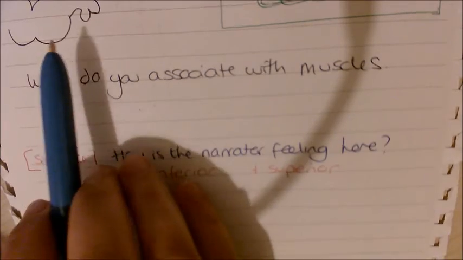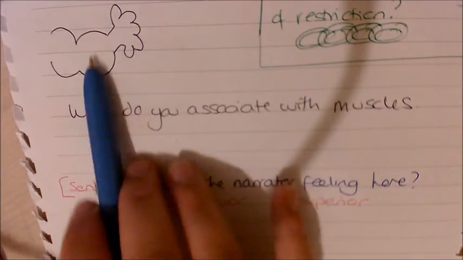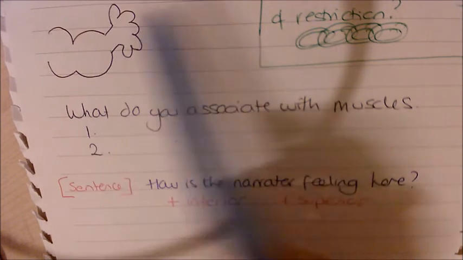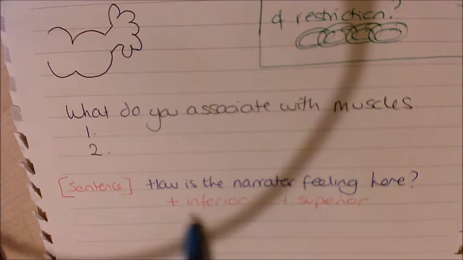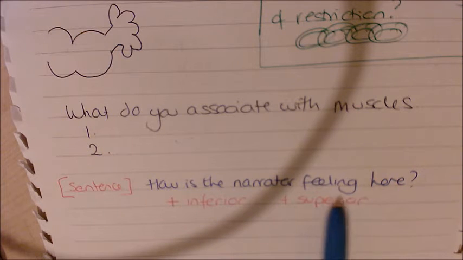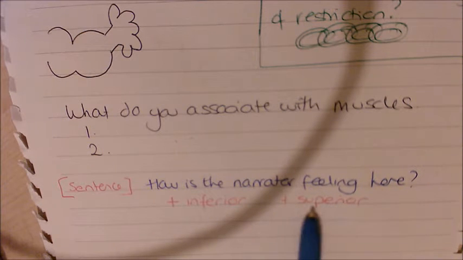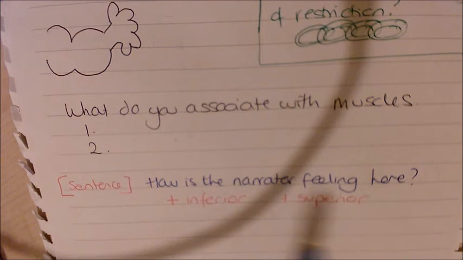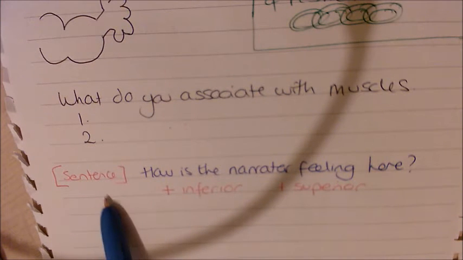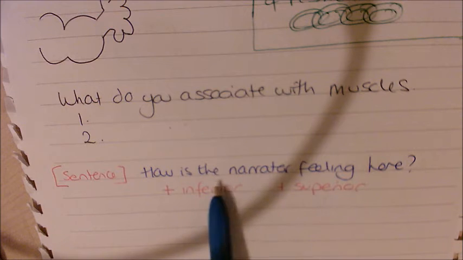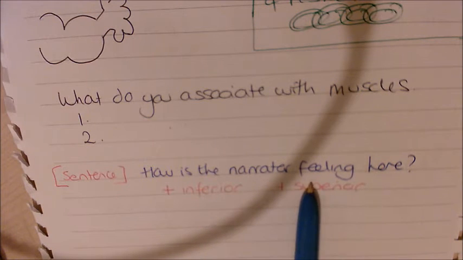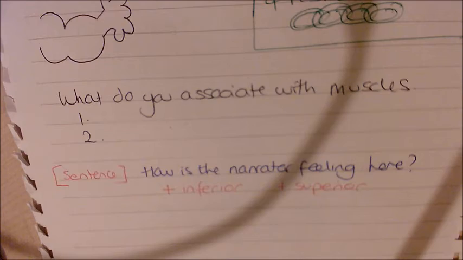So muscles like iron, okay, that really hard material. What do you think, or who do you think is feeling inferior and why? And who do you think is feeling superior here and why? So how is the narrator feeling here in one sentence? And I want you to try and use these key pieces of vocabulary. Okay, go.